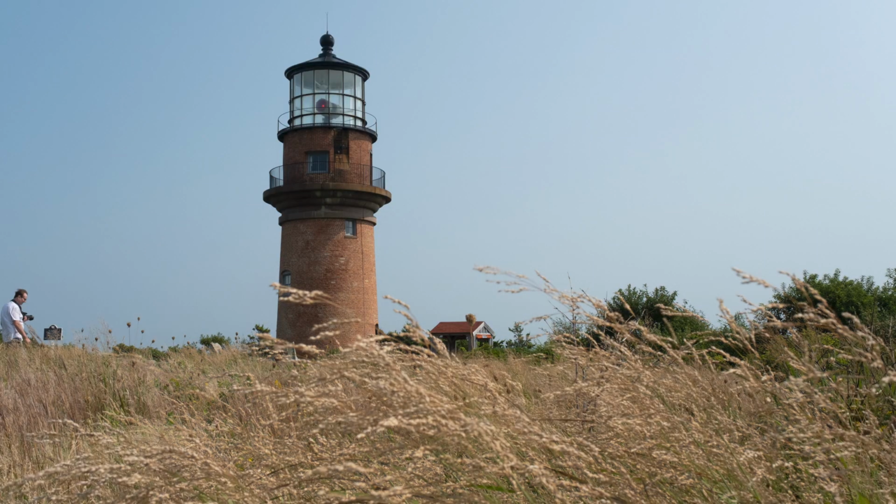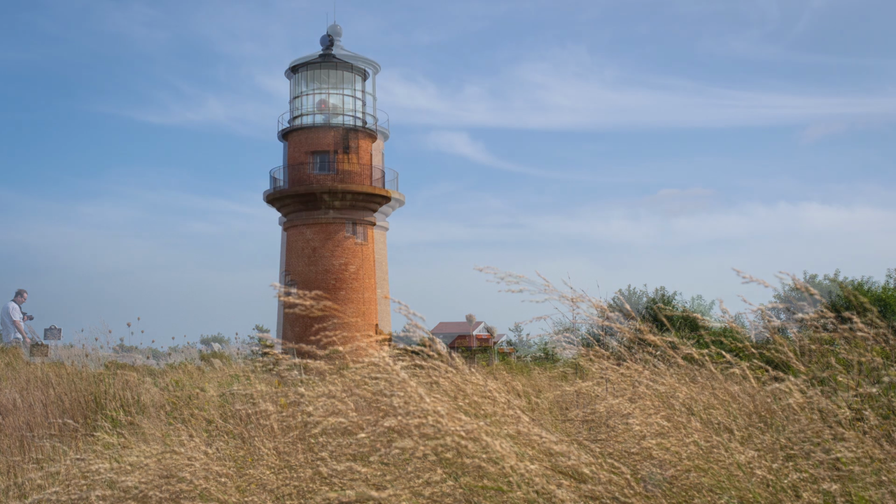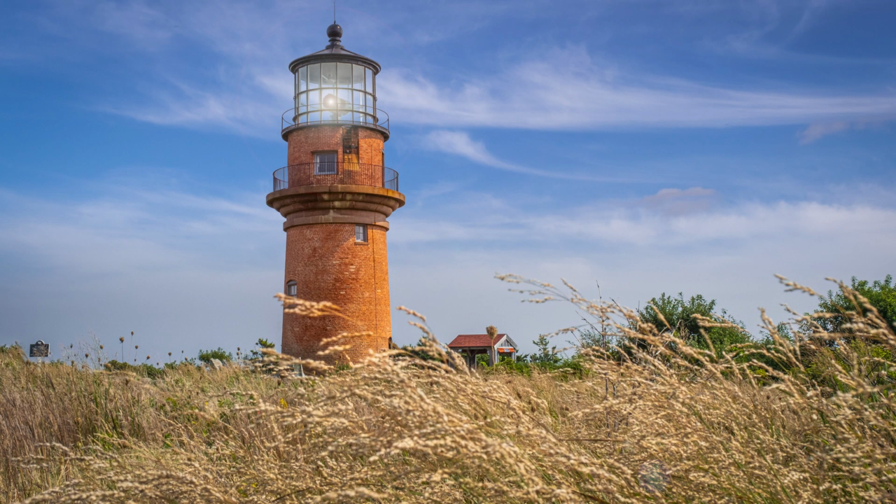And if you compare what we started with, there's our raw file that we started with, and here's the image we ended up with, which turns out to be a really nice image of Gay Head Light in Aquinnah, Massachusetts, which is on Martha's Vineyard. That was involved, but it was a lot of fun.